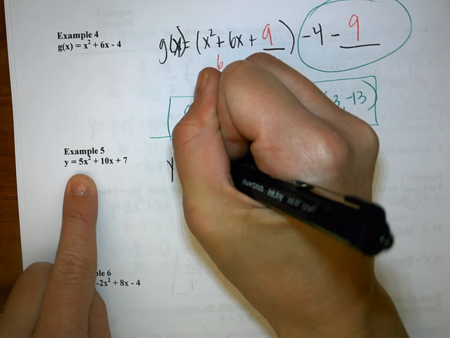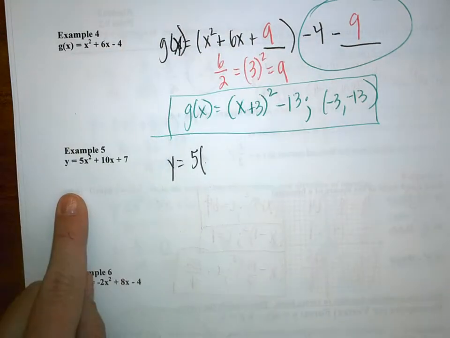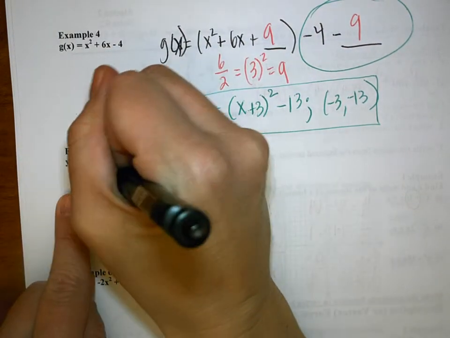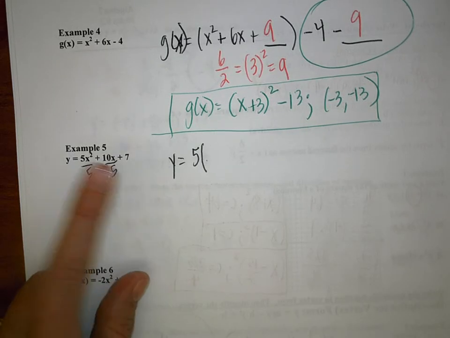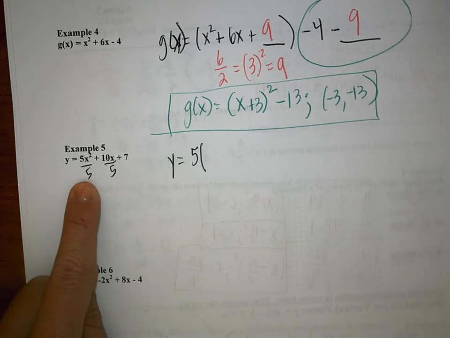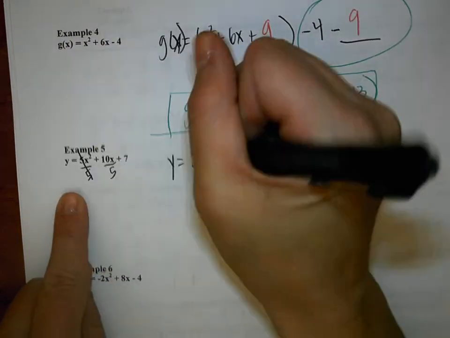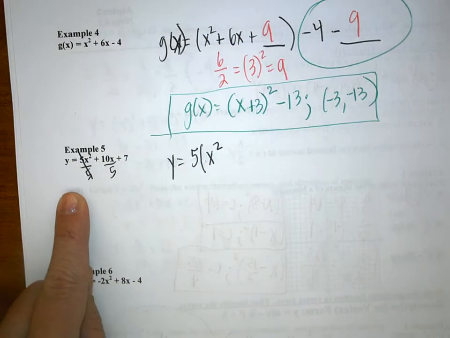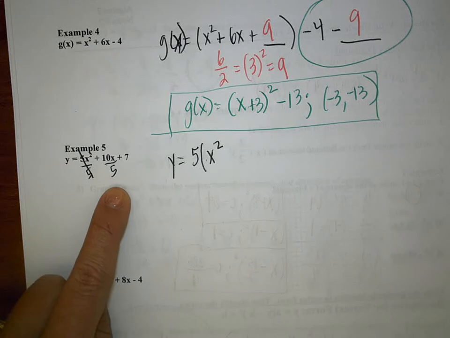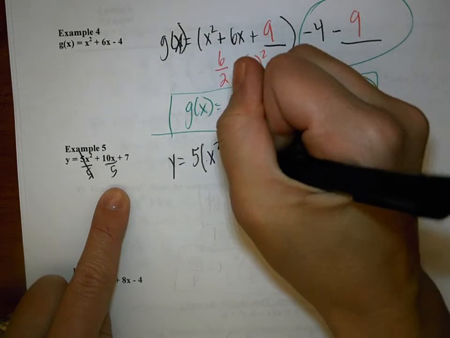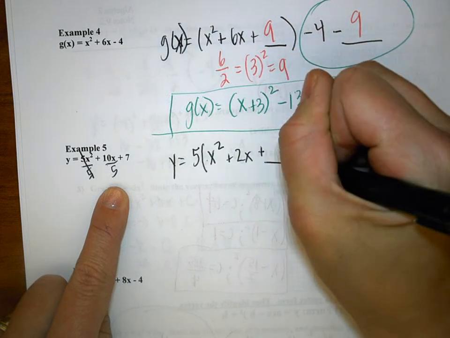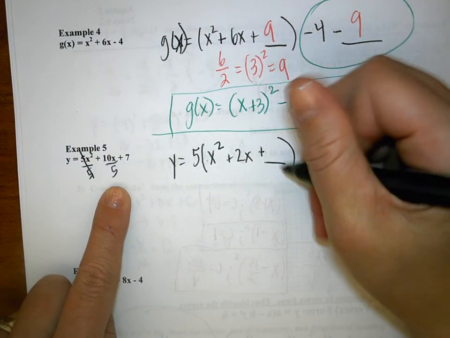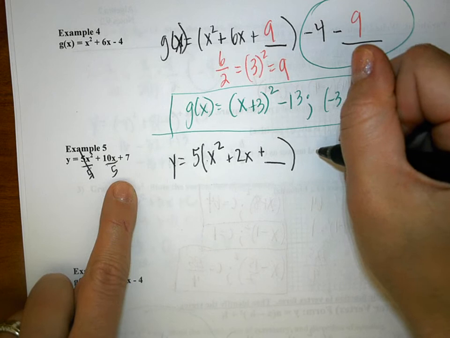So 5's going in front, which means we are dividing each of these two terms, because they're the only things that are going to be in the parentheses, by 5. When I divide the x squared by 5, they cancel out, and I just get x squared, which is exactly what I want. 10 divided by 5 makes 2. So I have plus 2x, and then I'm still going to make my plus blank, okay? And after the blank, I have my plus 7.